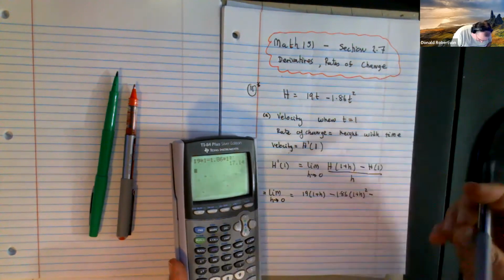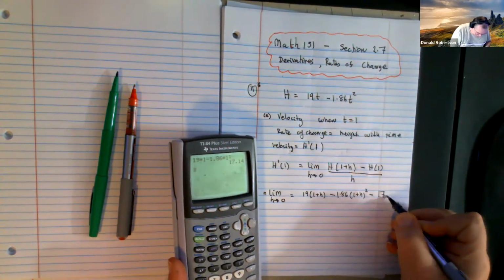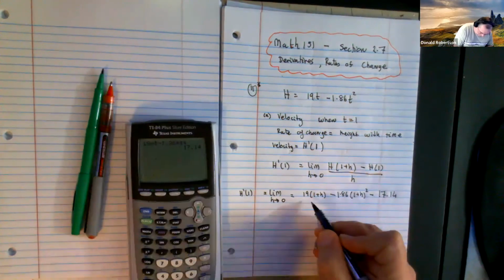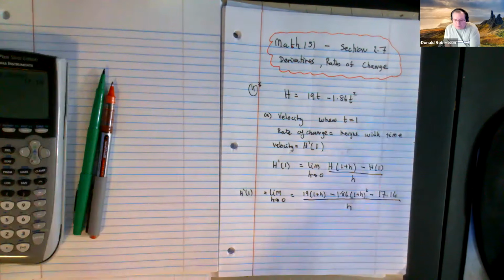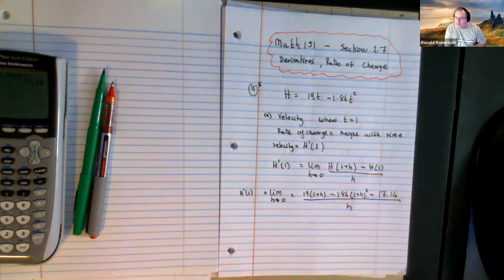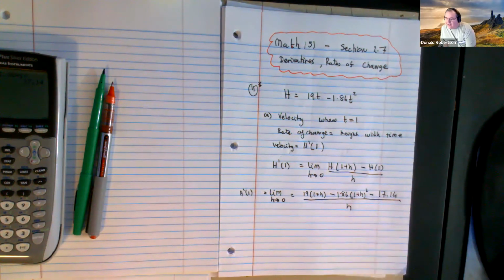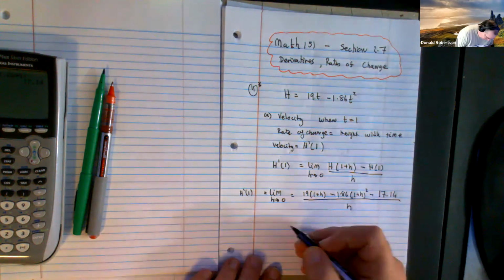It is 17.14, and the whole thing is over h. Would you agree that is one ugly looking equation? I mean, if the numbers were 2 and 3, it'd be a dead easy equation. Isn't it just 1.86s and 19s and 17.14s that are making it hard? But as long as you say, hey, it's the same as all the other ones, it's just weird and ugly, you'll get to a better place.